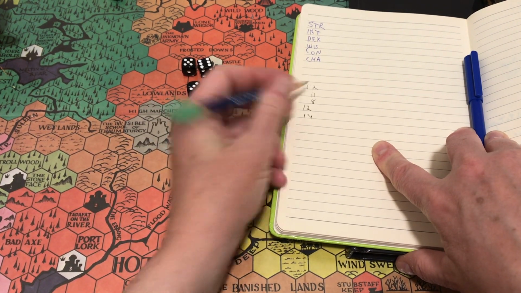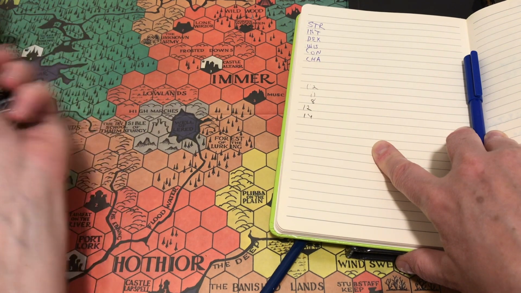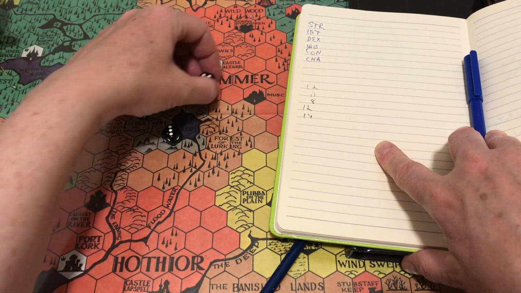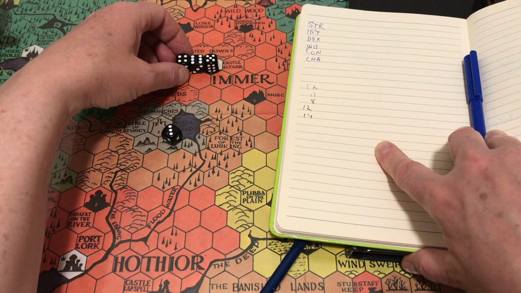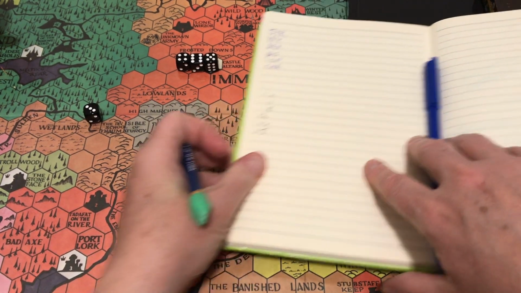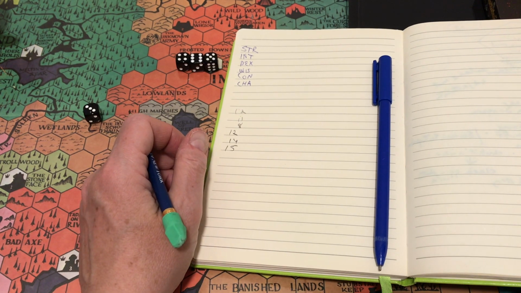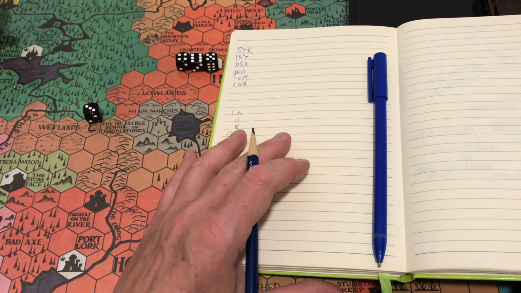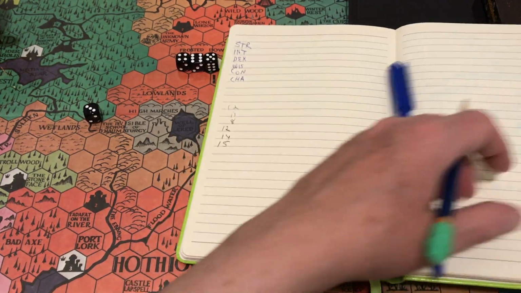1, 2, 3, 4, 5. And my last number is going to be better still. So that is going to be my 15. All right. It says if you didn't get a 16 or better, you can pick an attribute and set it to 16, because a hero is going to be good at something.